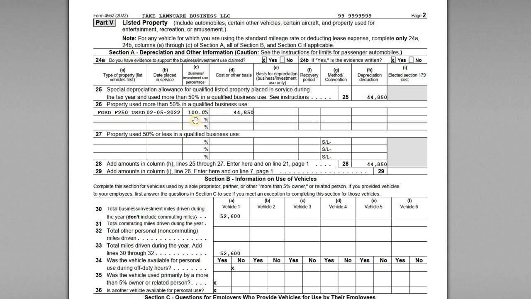So it's always got the trailer hooked up to it. It's hauling around the mowers. They're not driving it around for short-term personal errands. And so that's significant because that means we can actually deduct 100% of the cost basis as our depreciation deduction, which is reported here in line 25. Now, because we have listed property, we also have to answer these questions up here in line 24A and B. So we have evidence to support business use. We also have written evidence of the documented business use.